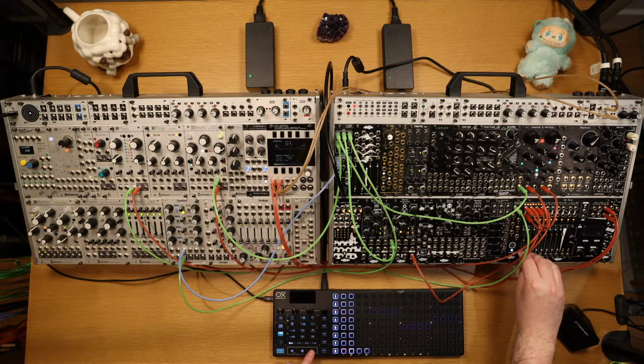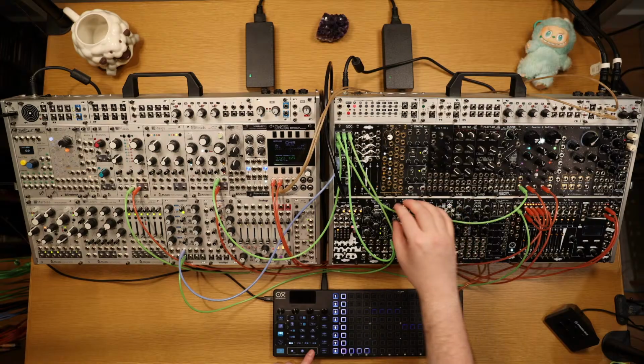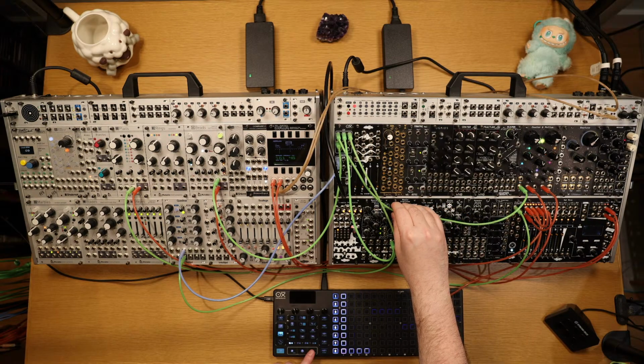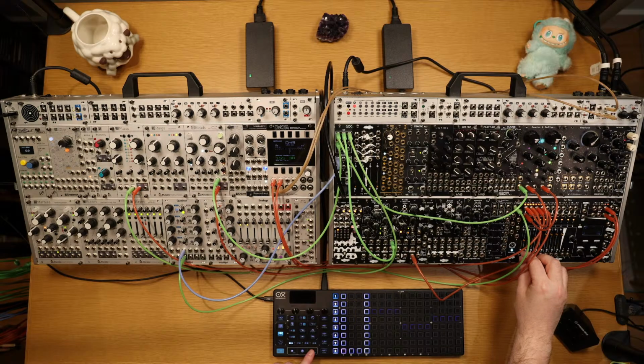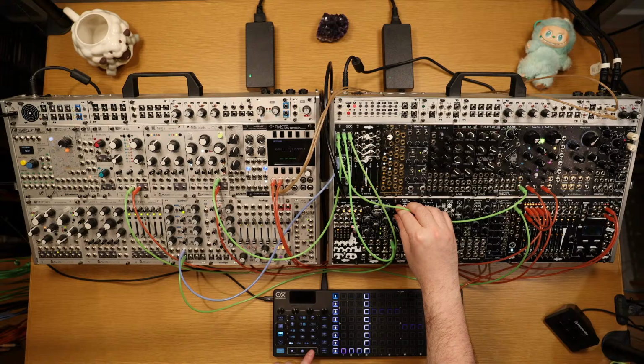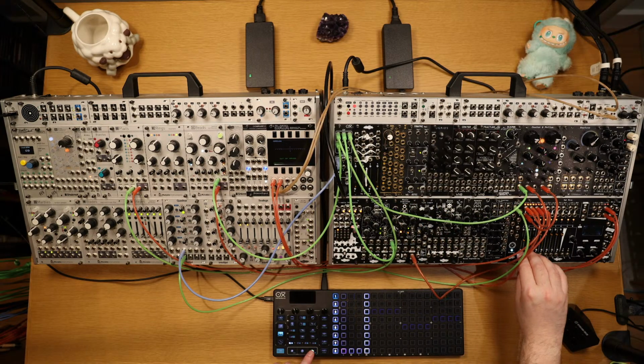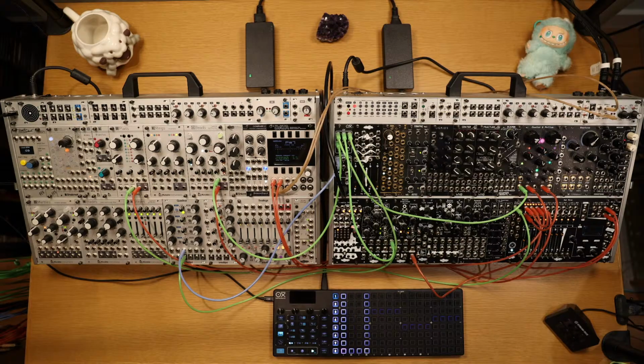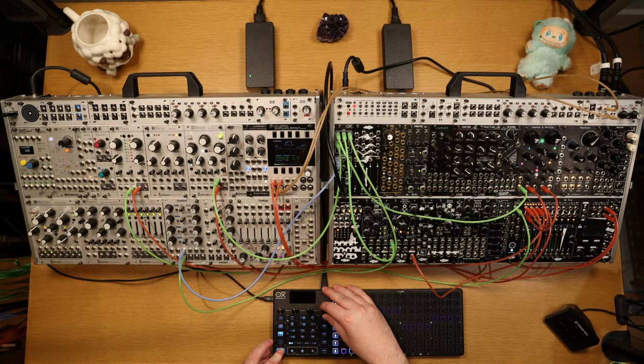All right, we are getting C1 there, which is correct. I feel like this is wrong, though. It's kind of sharp. I think it's supposed to be E flat. This might sound better an octave up. Let's stop this and let me increase the root note to C3.